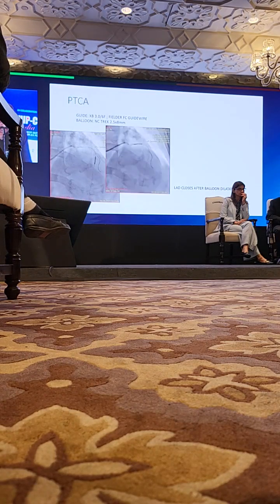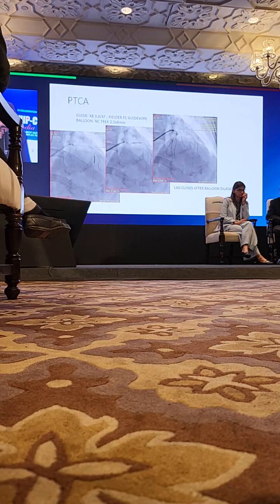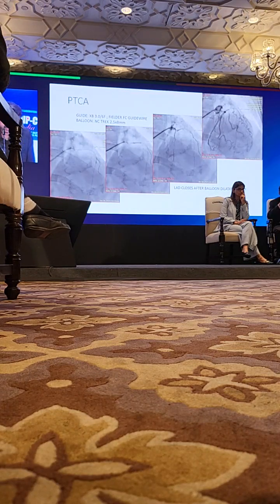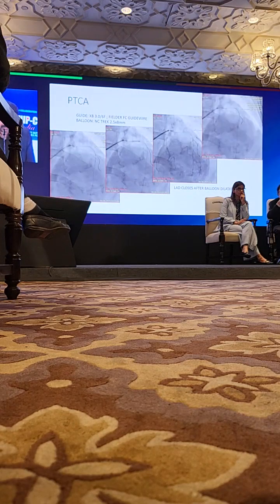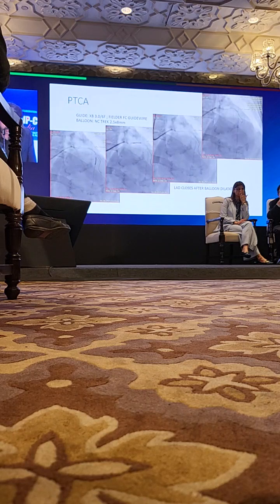So after I did this dilatation of the diagonal, the patient had no flow of LAD. So probably after the LAD there was some dissection flap which had closed, after which the LAD closed.